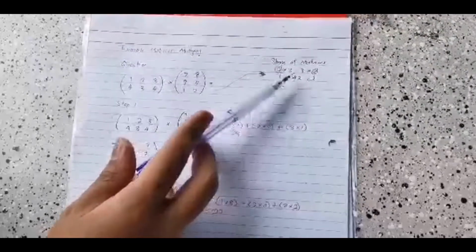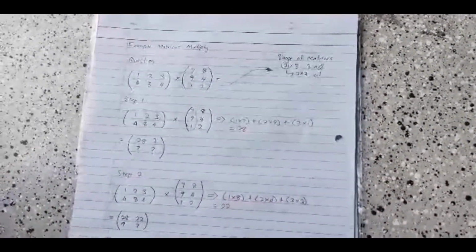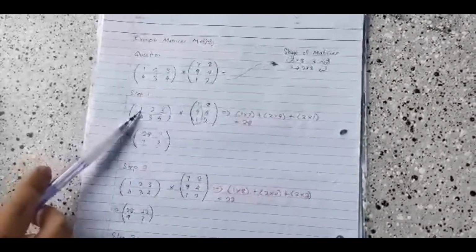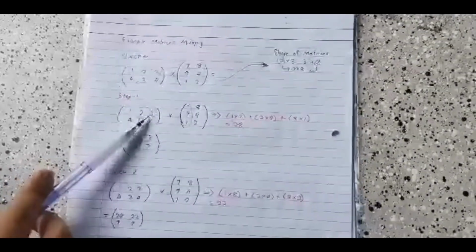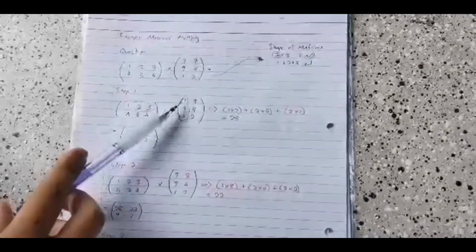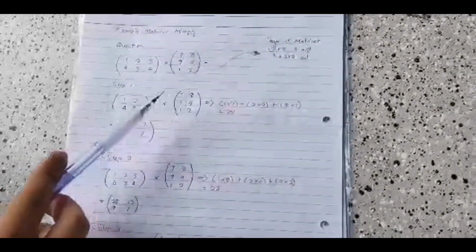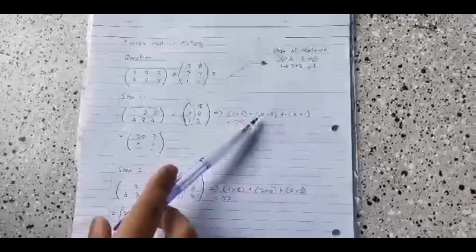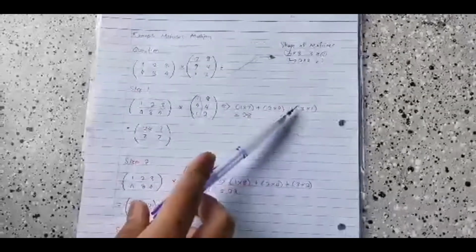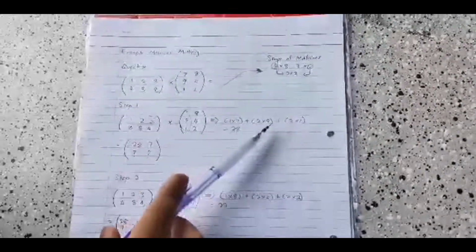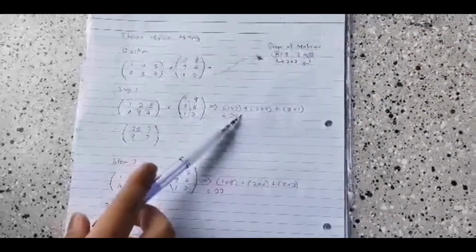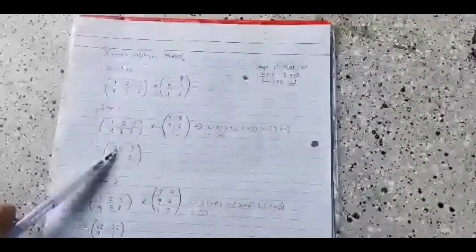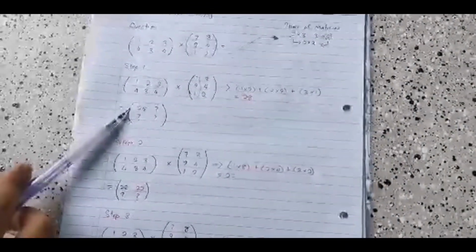For the first step, for the first row, we multiply 1, 2, 3 by 7, 9, 1, and the method is 1 multiplied by 7 plus 2 multiplied by 9 plus 3 multiplied by 1. The answer is 28, so for this position you must get 28.